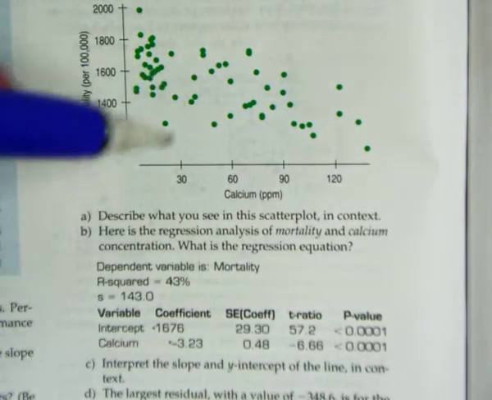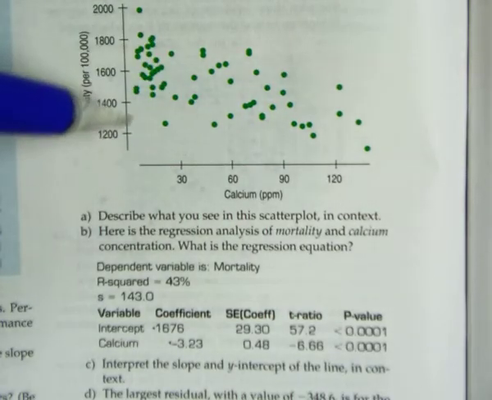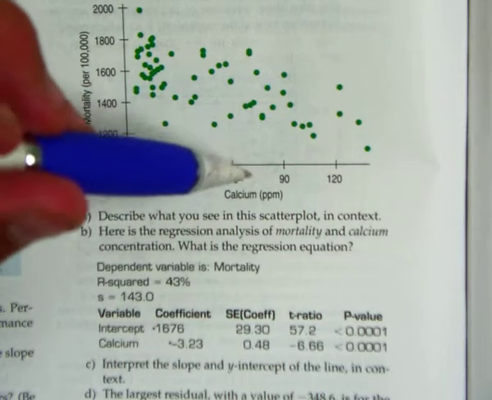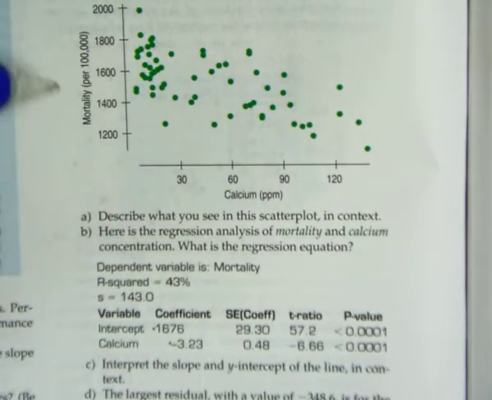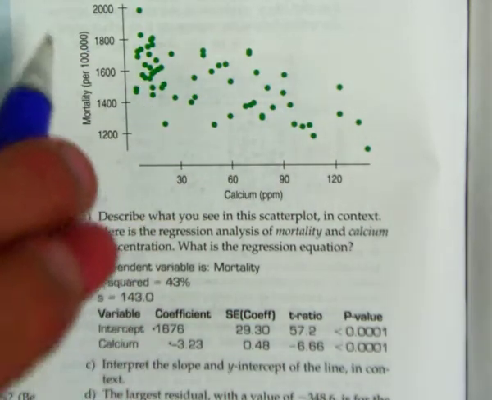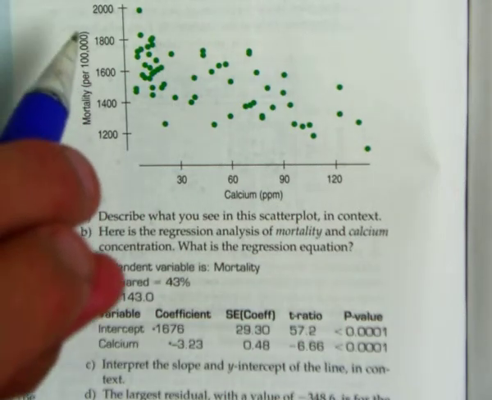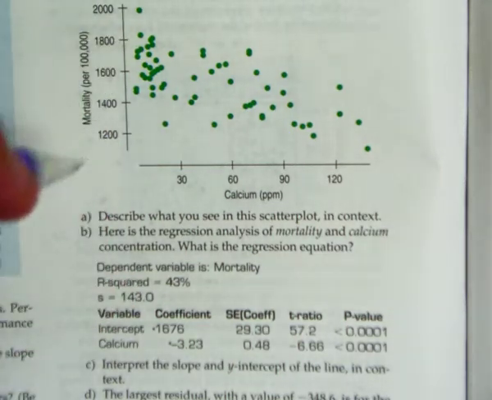In this model, it looks like as calcium increases, mortality tends to decrease. So calcium in water appears to be a good thing.